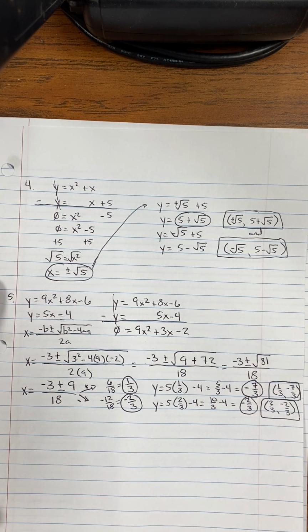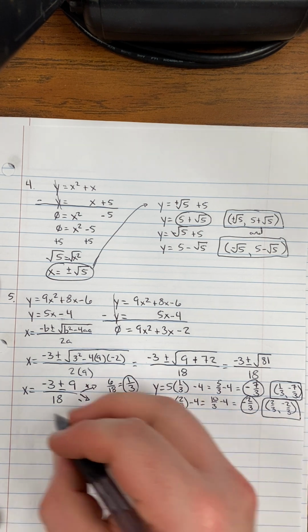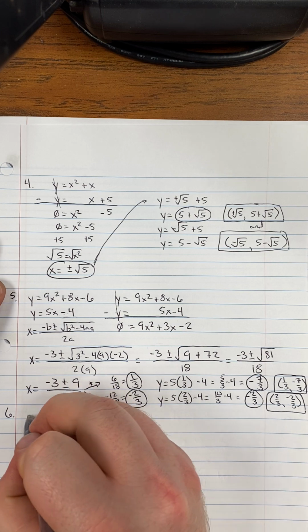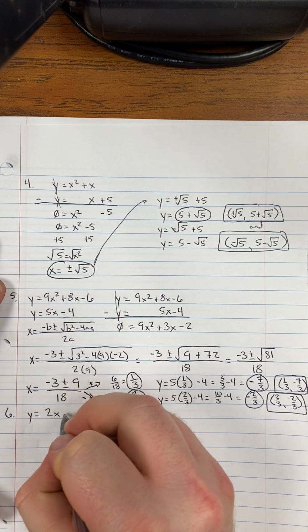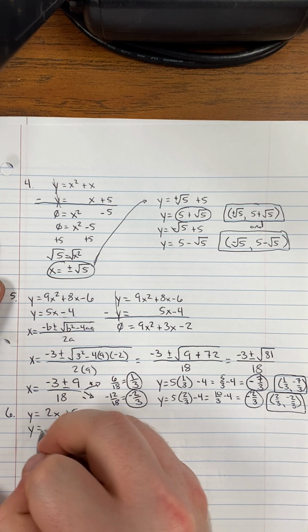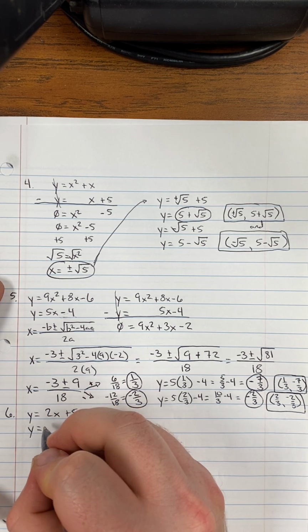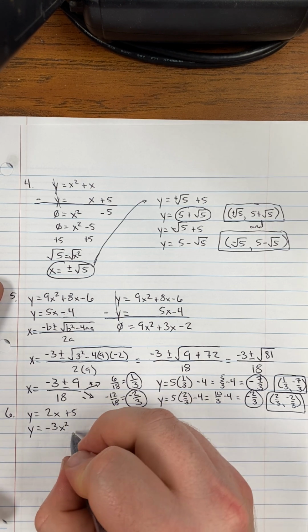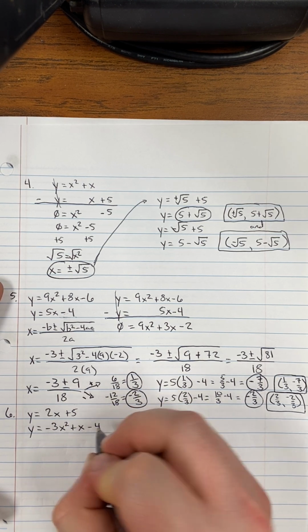Okay, so there's 5. Number 6. Number 6, we've got y equals 2x plus 5. Y equals negative 3x squared plus x minus 4.